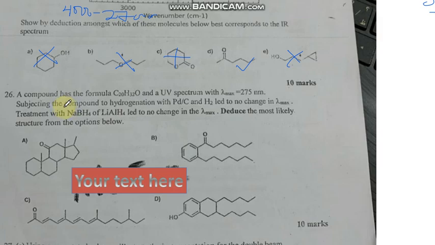Now, subjecting the compound to hydrogenation. If, when we added hydrogen to the compound, there was no change in any wavelength, the compound contained no double bond. Because if it contained a double bond, when we add hydrogen, we are going to see an observed change in wavelength. Hydrogen just reduces double bonds. So if you have a double bond in the compound, it is going to cause a change in the lambda max. But since there is no change in the lambda max, the compound contains no double bond which can be reduced by the hydrogen. So automatically, the option C is out.